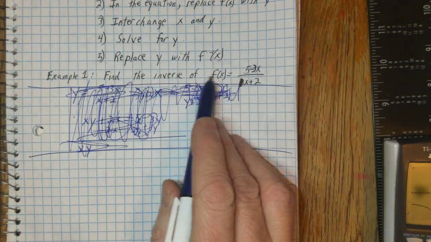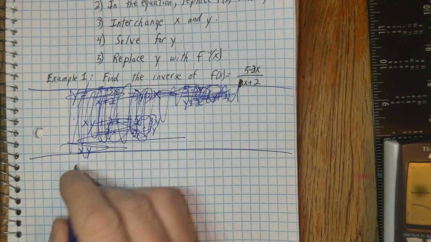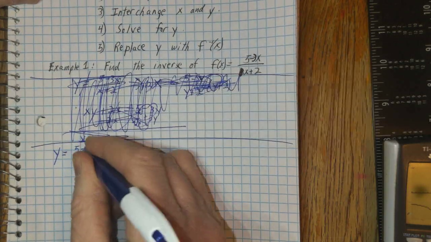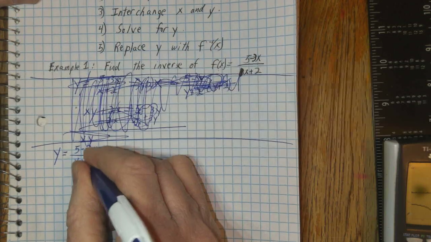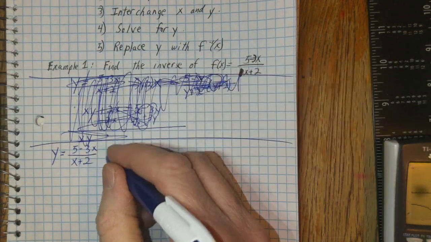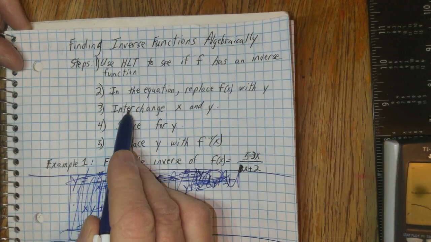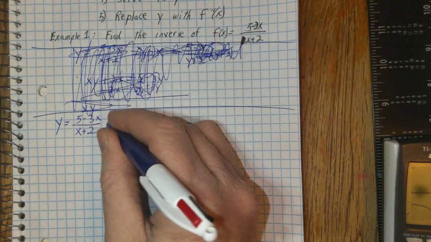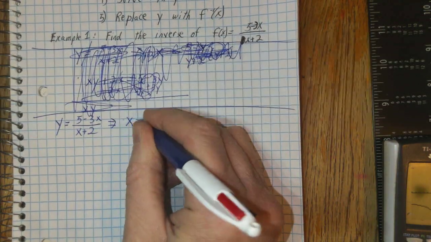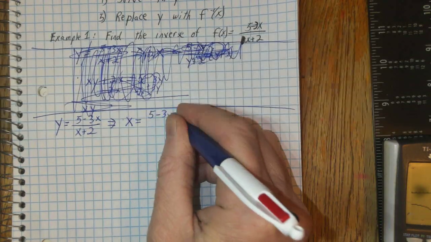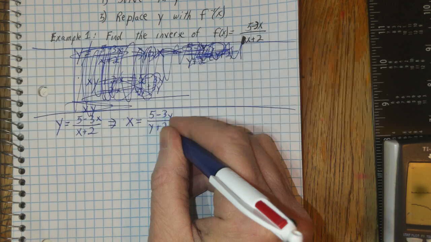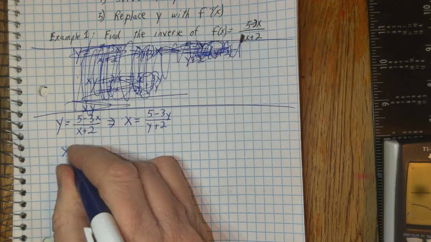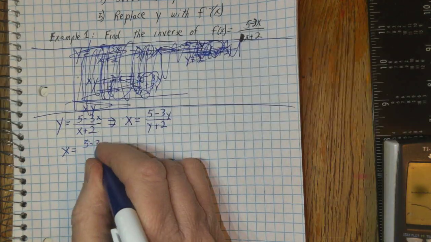But on example 1, we're going to find the inverse function of f of x equals (5 minus 3x) over (x plus 2). So I'm going to write y equals (5 minus 3x) over (x plus 2). I think I said just over 2, but it's over x plus 2. Now that I've replaced f of x with y, I'm going to switch the x and y around. So now I've got x equals (5 minus 3y) over (y plus 2). Let me write that down here again so I have room to work on it.